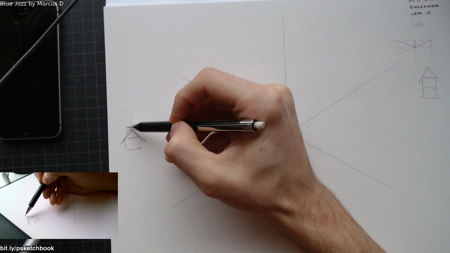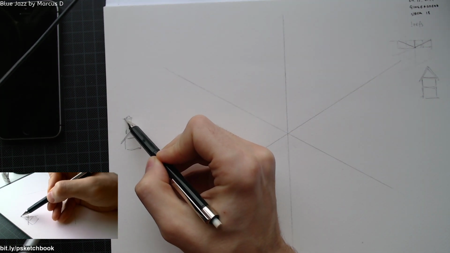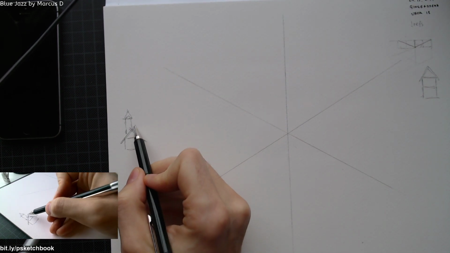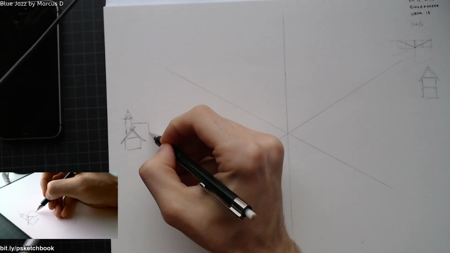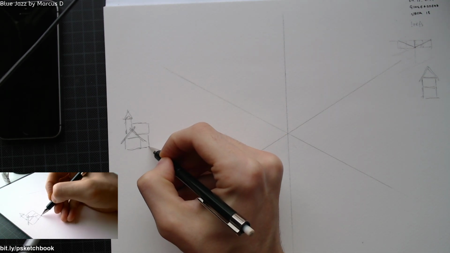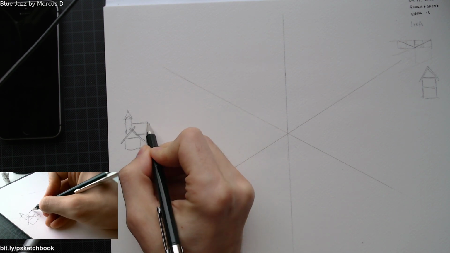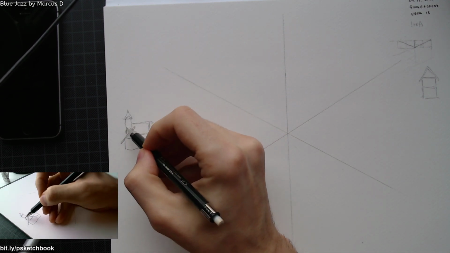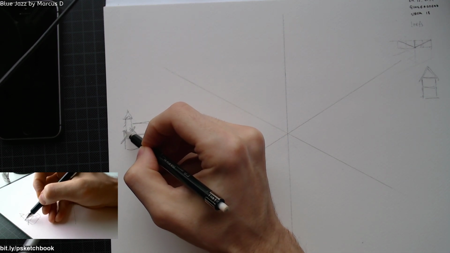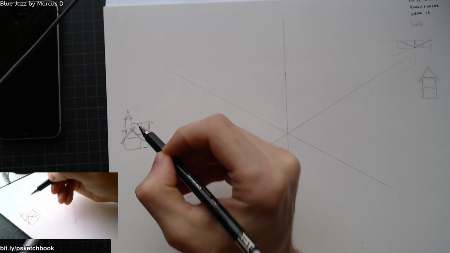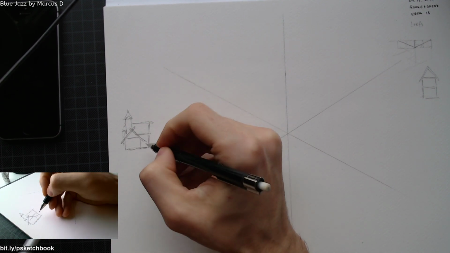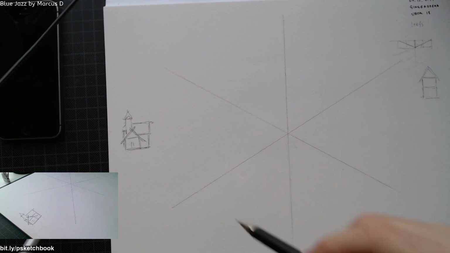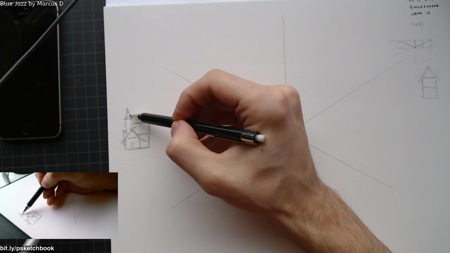Maybe there is a tower of some sort and another building in this direction. Maybe a balcony on this side or some little tower. And then we make ruins out of this by destroying them.